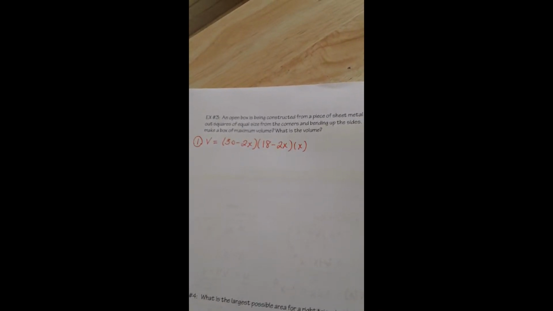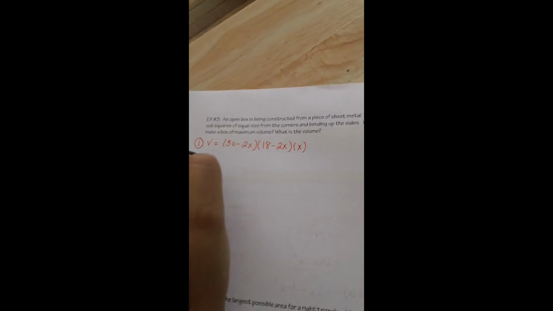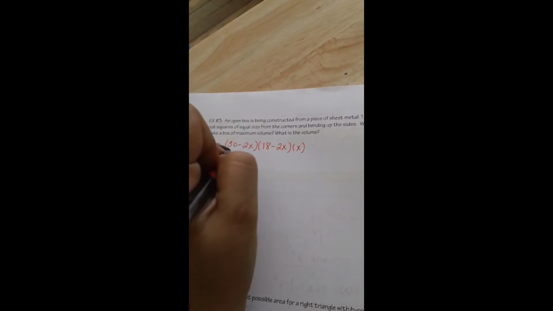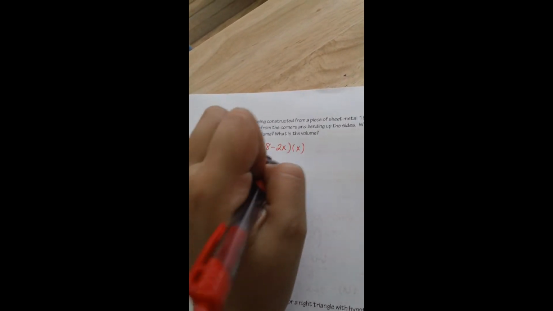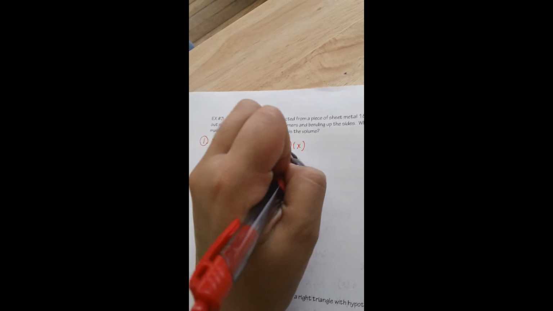If we FOIL this out and distribute the x, we're going to get a volume of 4x cubed minus 96x squared plus 540x.